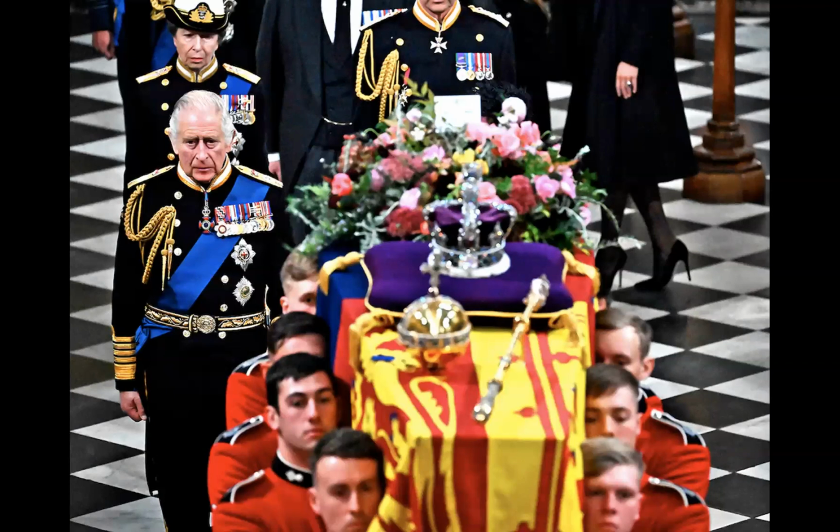One is that the casket and the pallbearers are not in focus. And this was done intentionally by the photographer, I would assume, because one, they weren't highlighting necessarily the queen at that point, but they're highlighting her children.